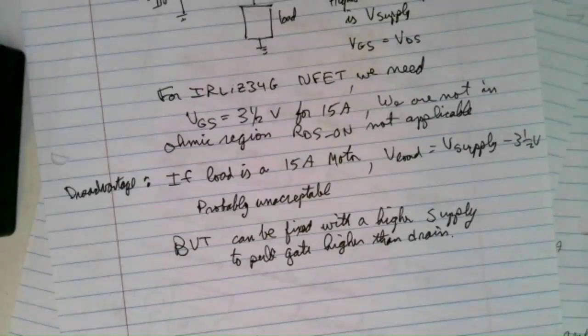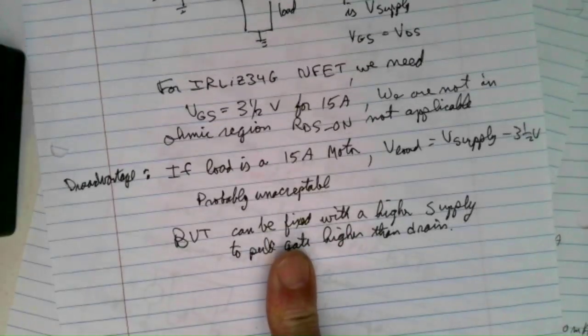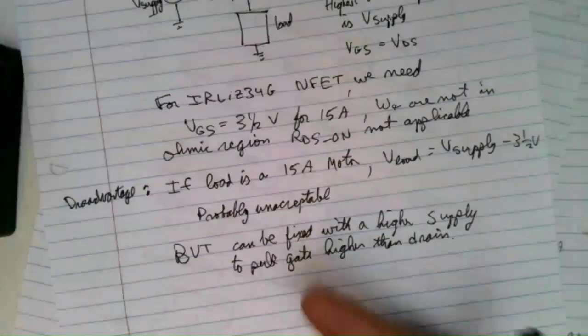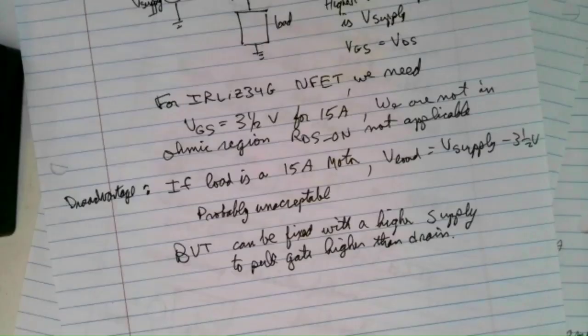Not a simple thing. And so yes, you can use an N channel FET as a high side switch, but you have to solve the problem of getting the gate up higher than the supply voltage, so you can turn the FET on all the way. Okay, and that's it.